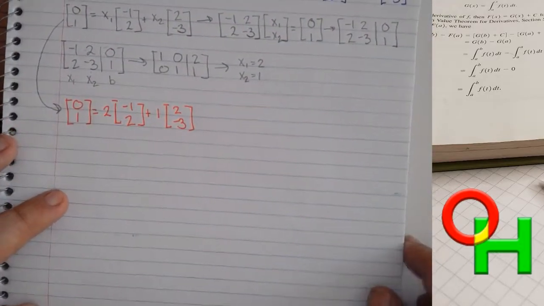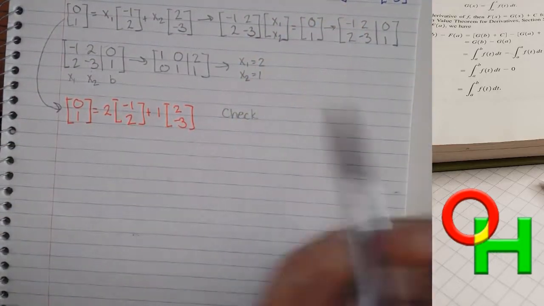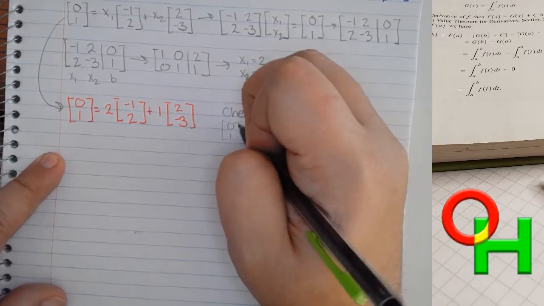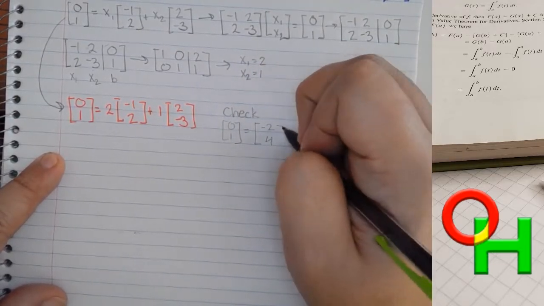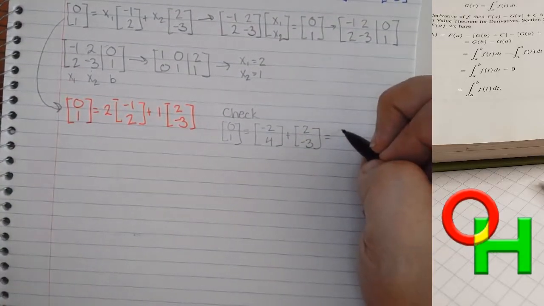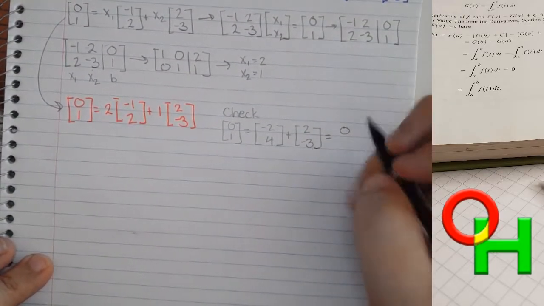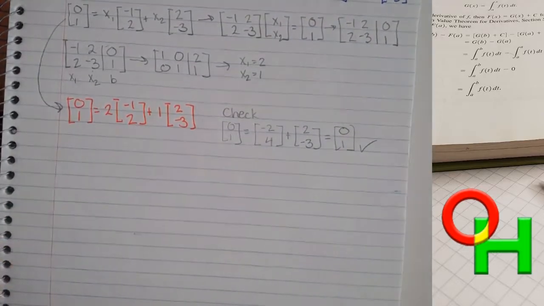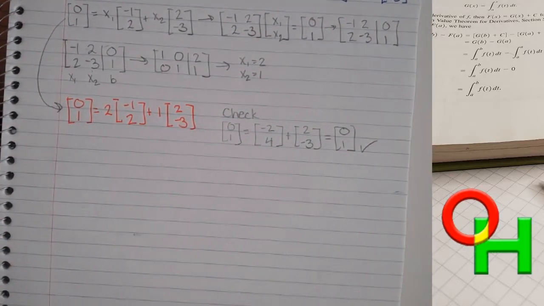And just to do a quick check, I'm going to multiply each of these vectors by their coefficients and add them up to see if I actually get (0, 1). -2 plus 2 equals 0, and 4 plus -3 equals 1. And so I see that that does check out.